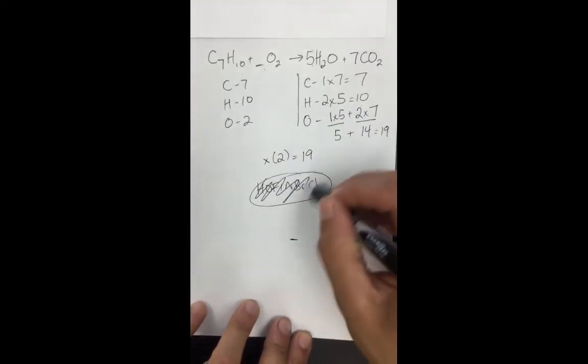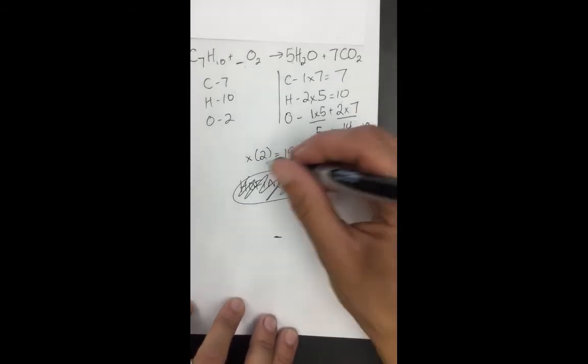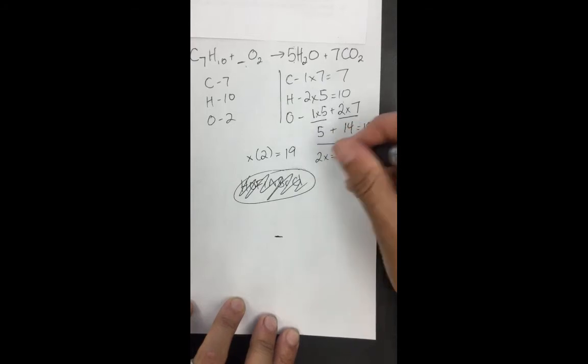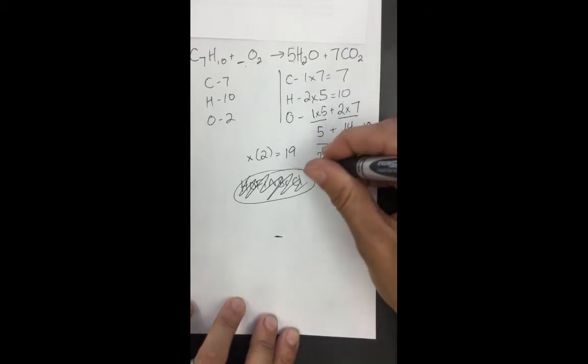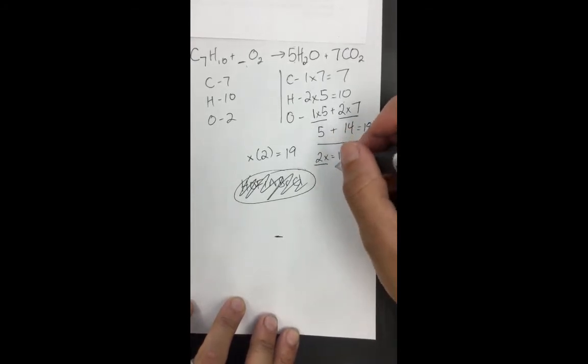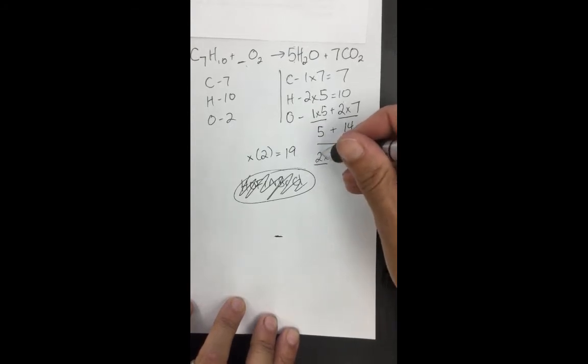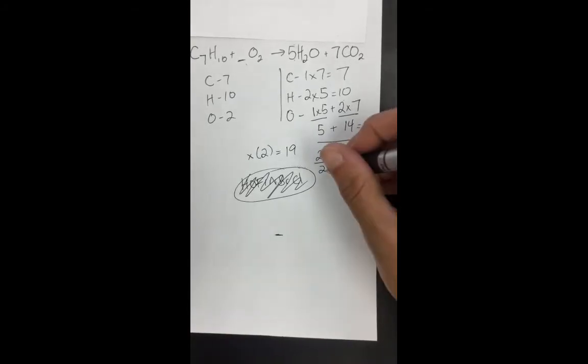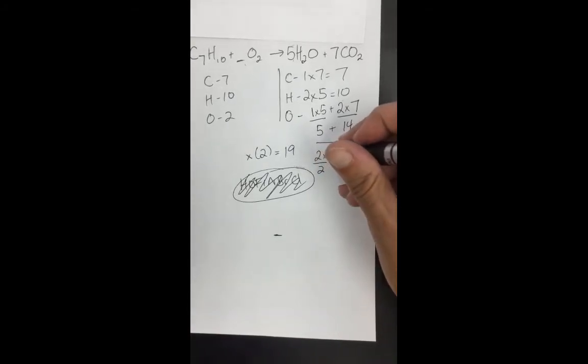I'm just going to scribble that out so we have some space here. Anytime I have something that I'm trying to move over, the easiest way for me to do that is to do the opposite operation, and that helps move it over to the other side. So here this 2 is multiplying the x, so I can just actually divide it by 2, because division is the opposite of multiplication.